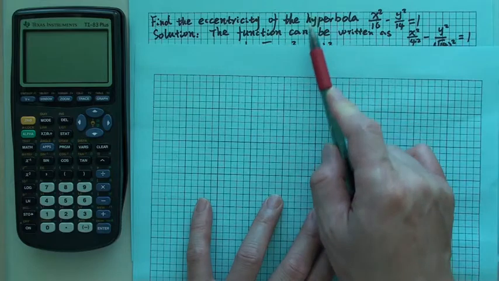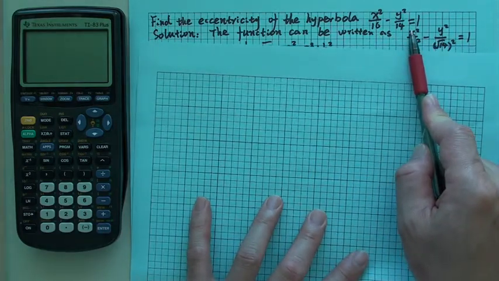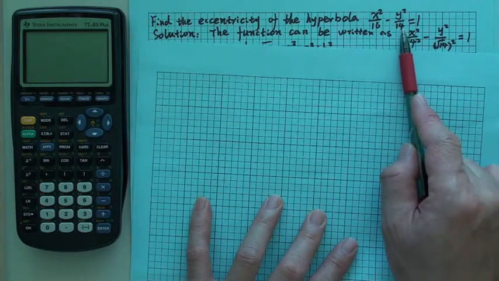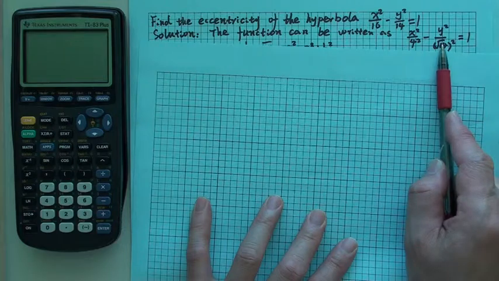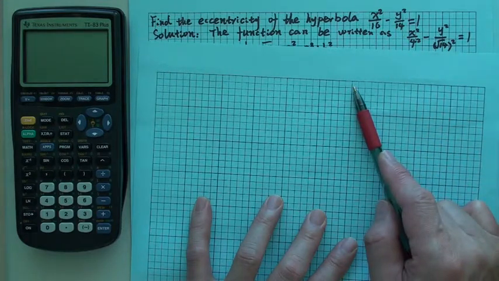First, we need to change this into the standard form. You see, 16 is 4 squared, and 14 is radical 14 squared.